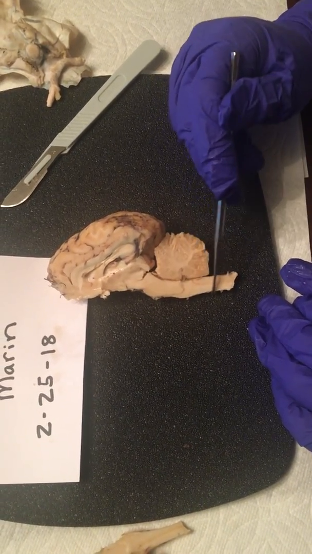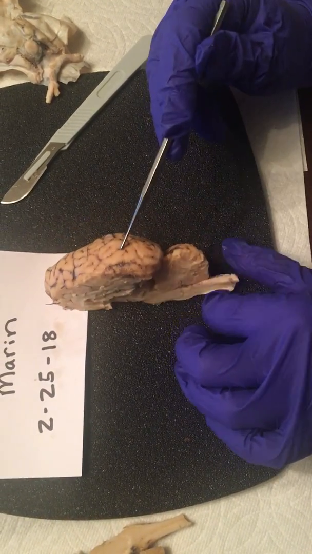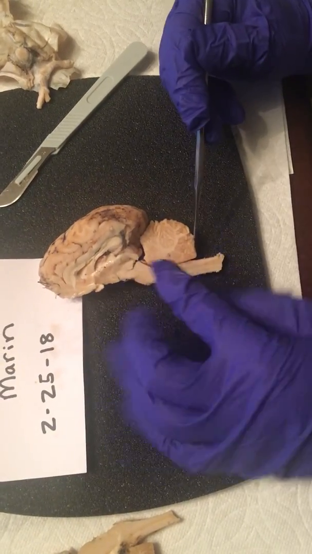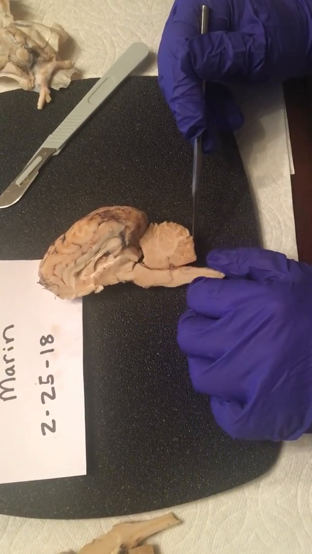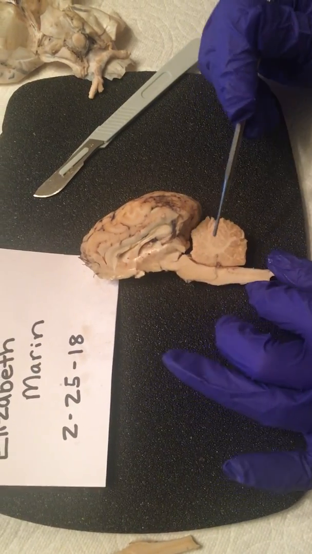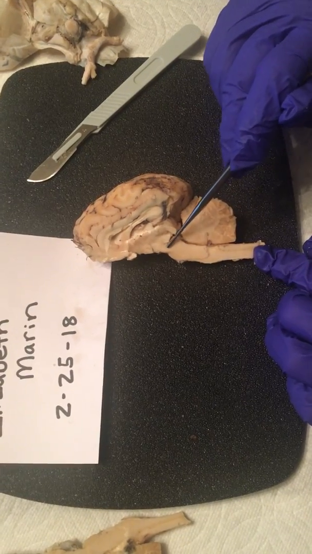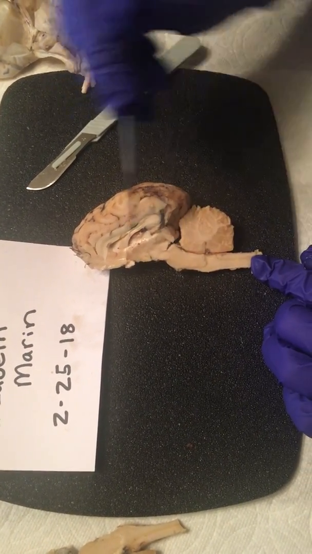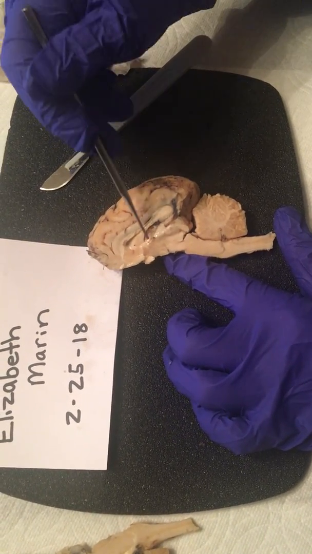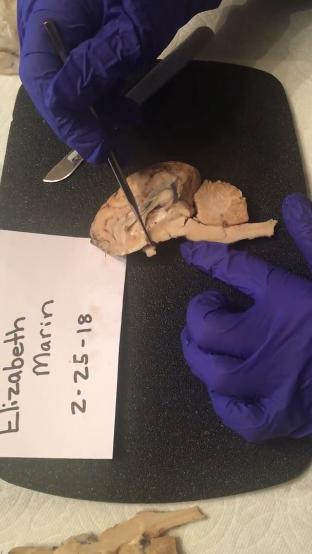And then, of course, this is our spinal cord. The only difference, because this is a sheep, is that it's going to be going straight out, where if this was a human brain, it would be going vertical with our body instead of horizontal. And then right here is going to be the medulla oblongata. Then our pons should be right here, midbrain, the mammillary body.